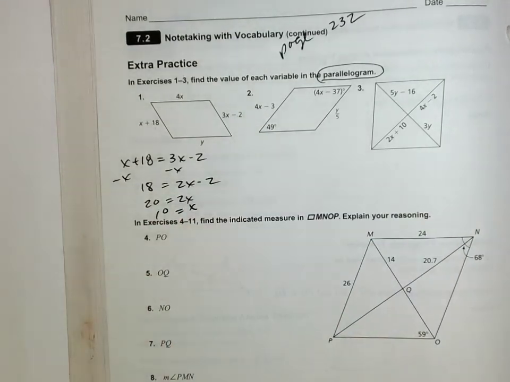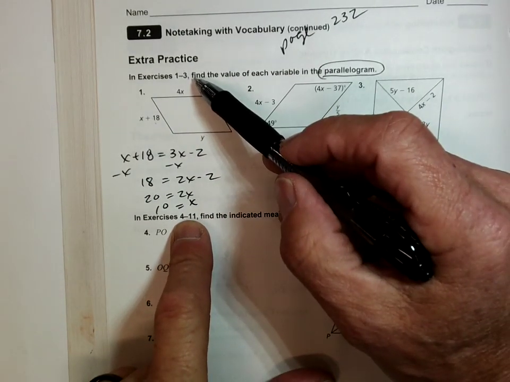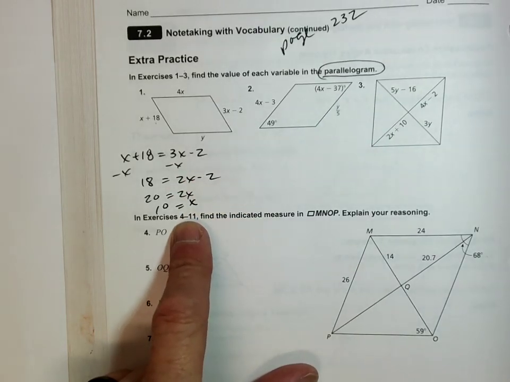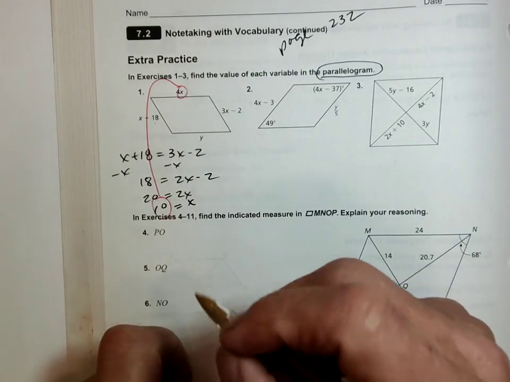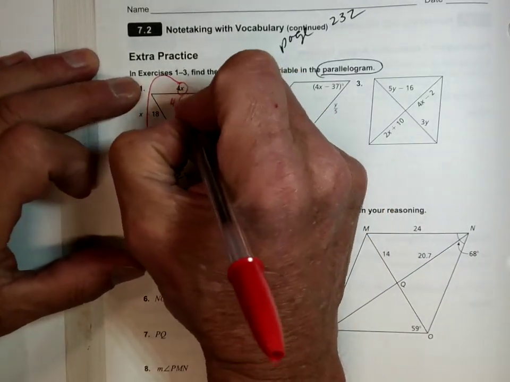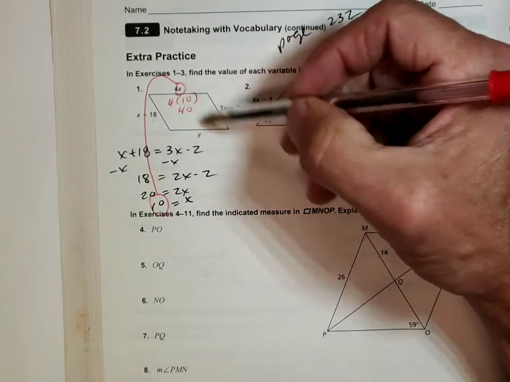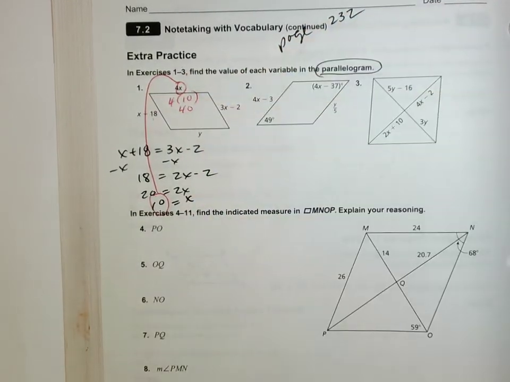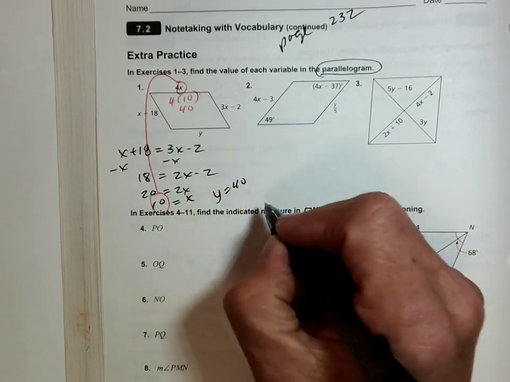All right? So that gives me the value of x, but if I want the value of y, I'm going to have to go back, right? So let's take this 10 and plug it right in here, okay? So 4 times 10 is 40, and since these two sides are equal, if this side's 40, then y has to equal 40. Okay, thumbs up.